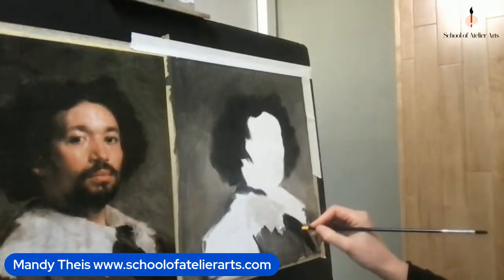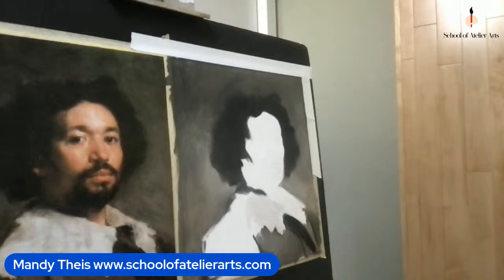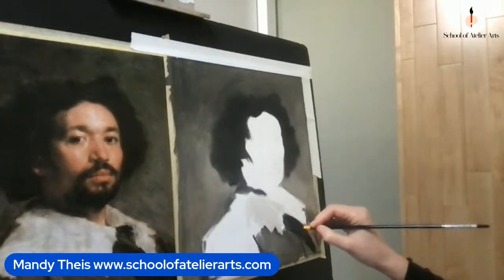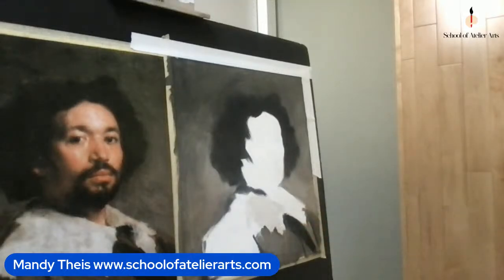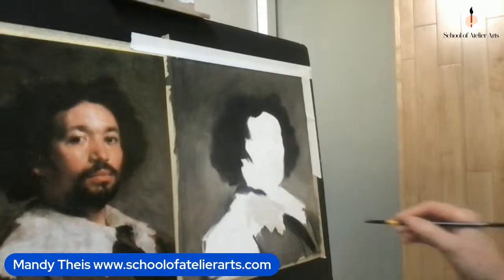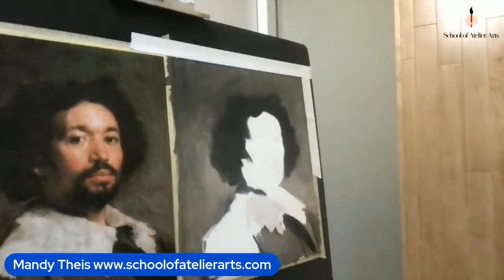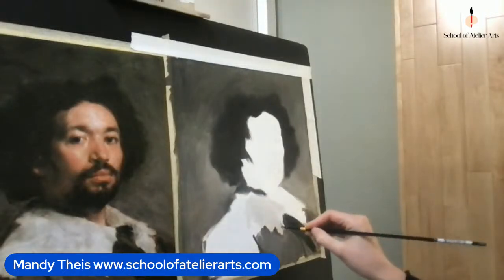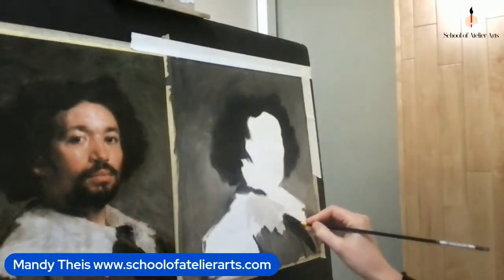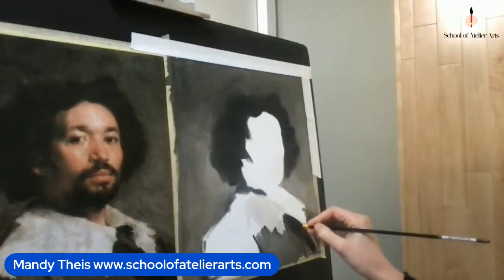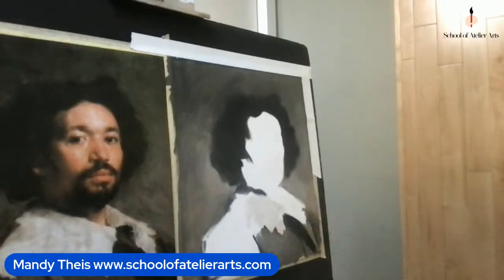All right, so we got a little bit of warmth in there. Feel like it could be a touch darker. Oh, that was not what I wanted. Oops, I just lost the shape just now.